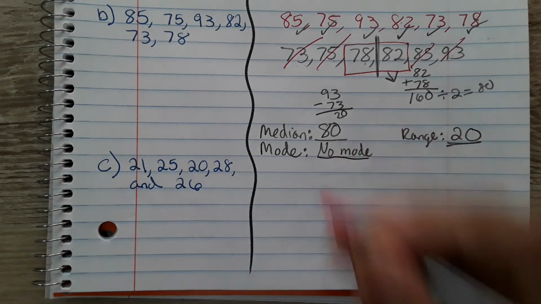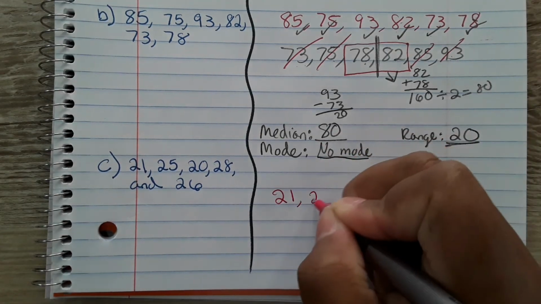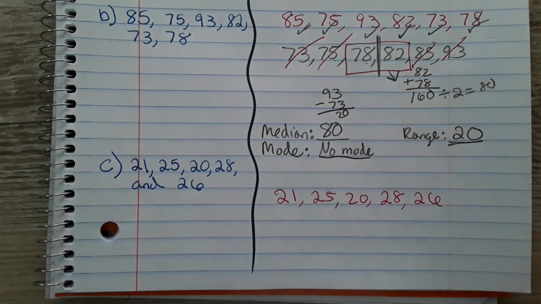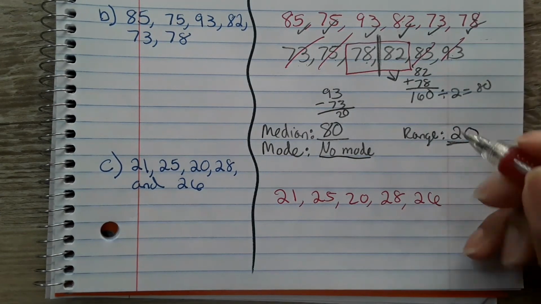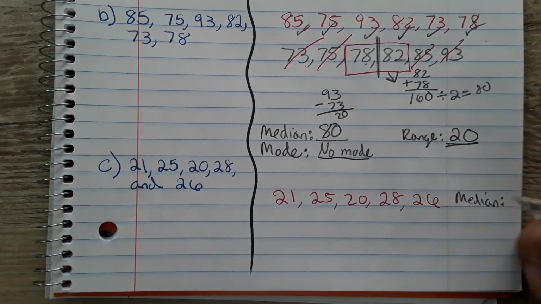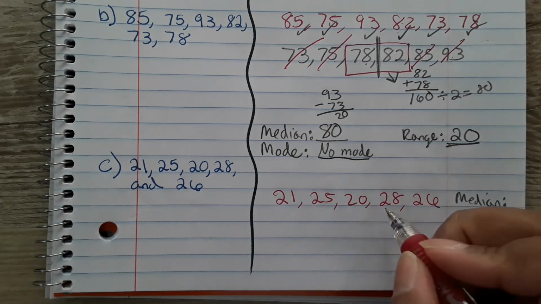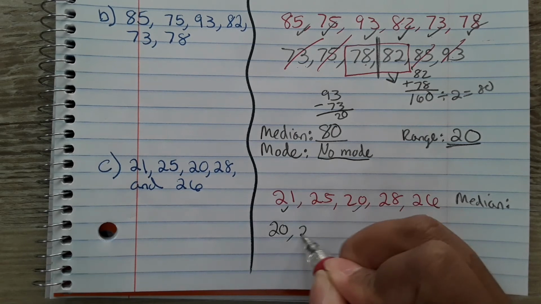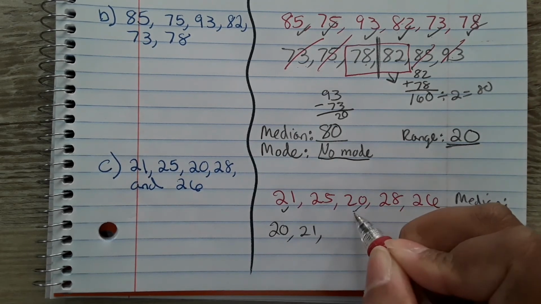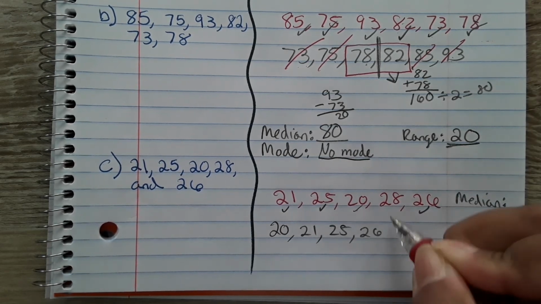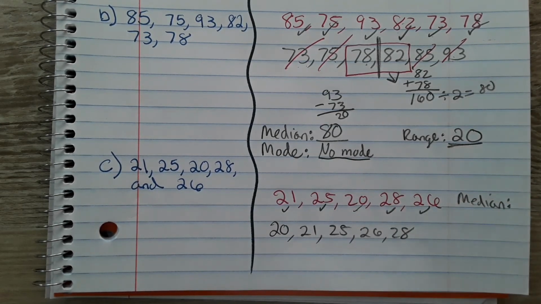So I'm working with the numbers 21, 25, 20, 28, and 26. Running out of space here, so I'm going to put my median here. Let's find that median. All right, looking for the middle number, so let's order. Smallest number is 20. Next 21, followed by 25, 26, and 28. So now that they're ordered, I can cross them off.